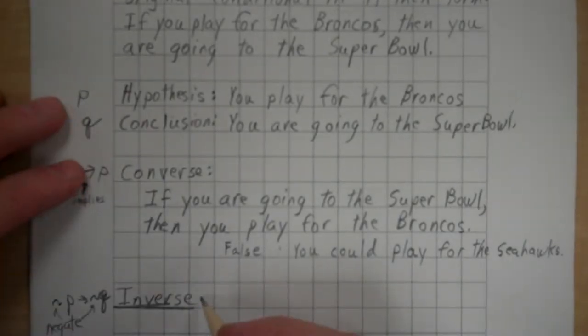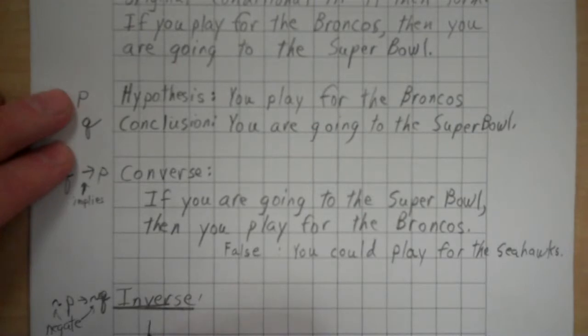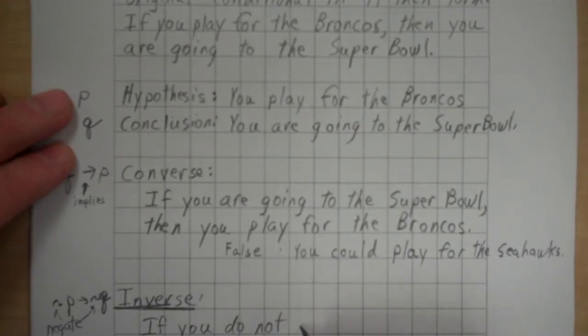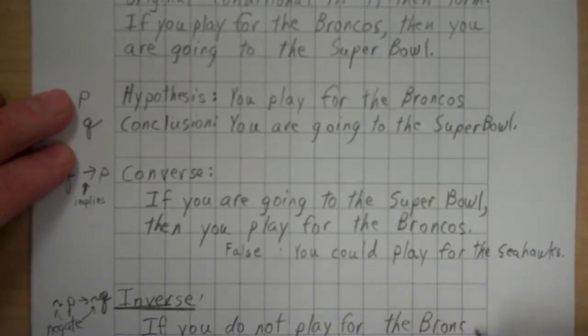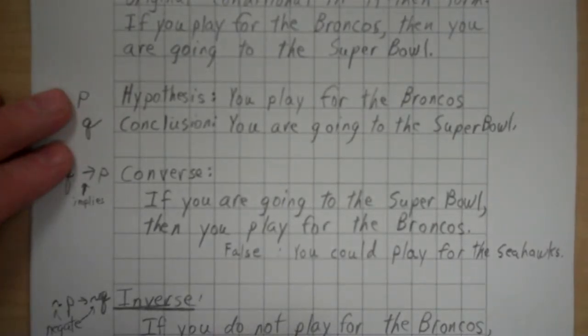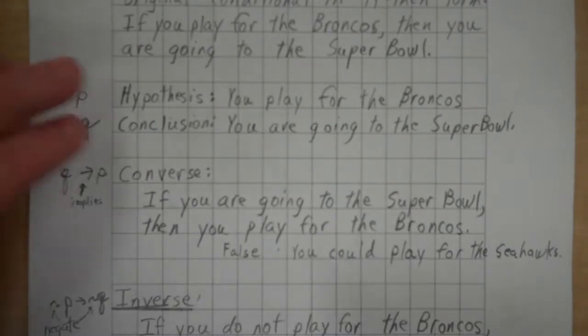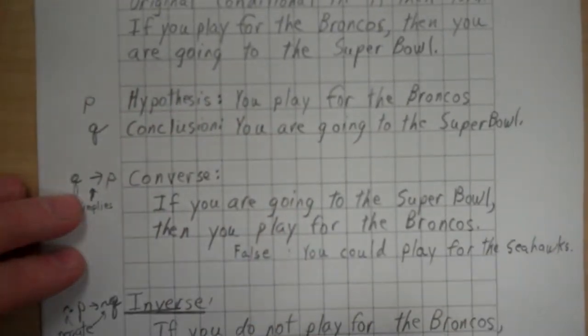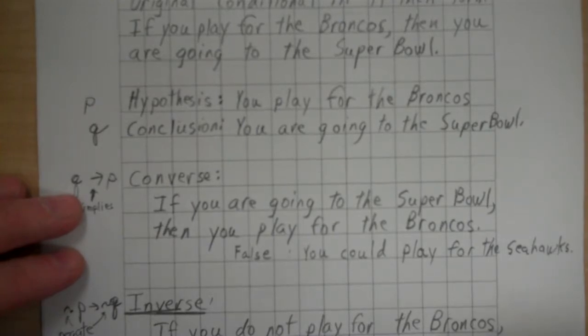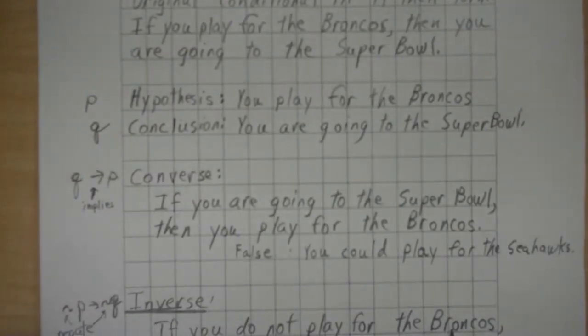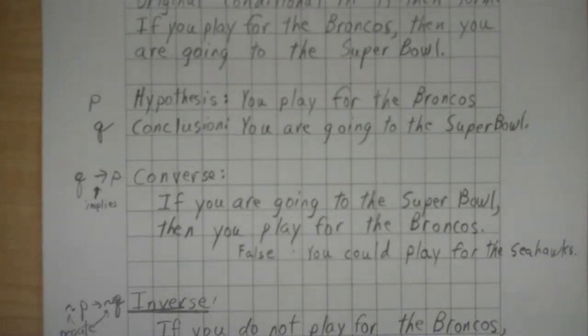So the inverse in this case: if you do not play for the Broncos, then you are not going to the Super Bowl.